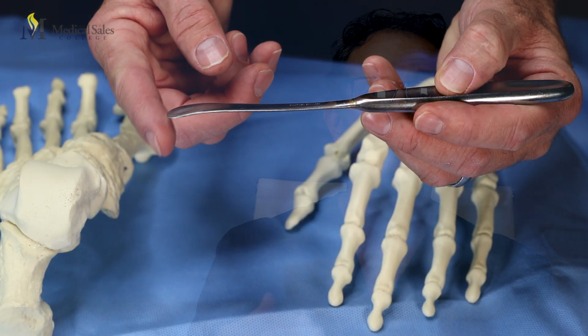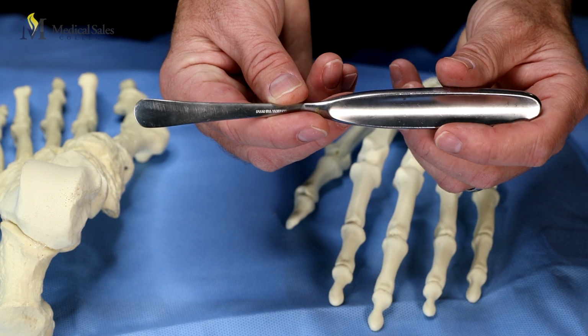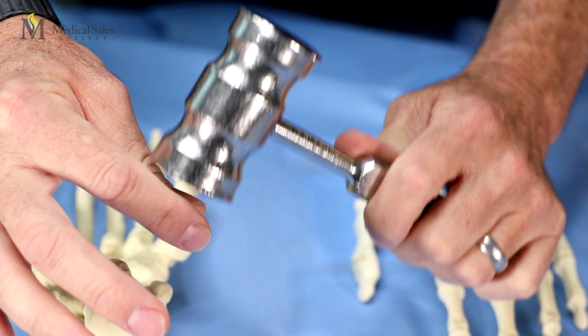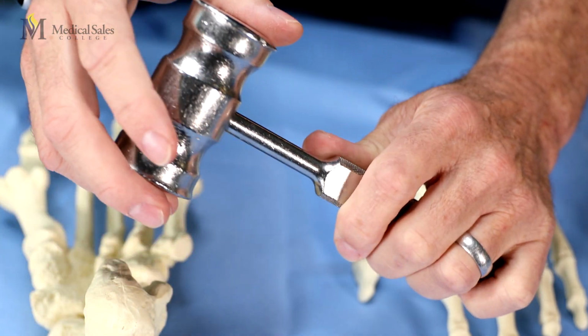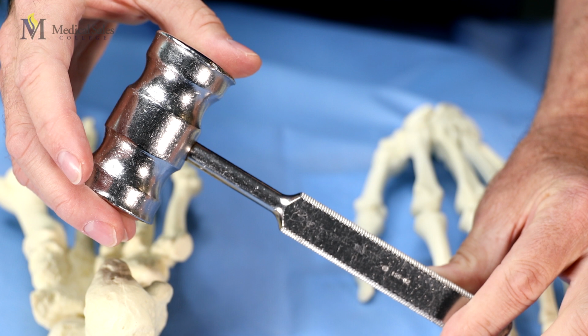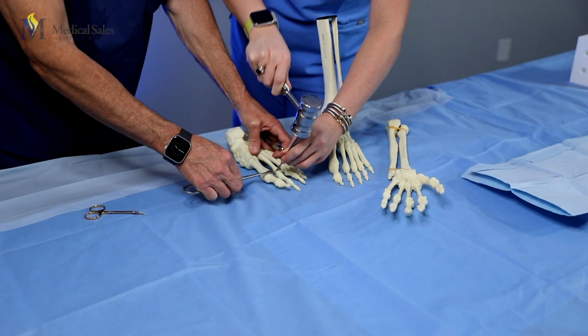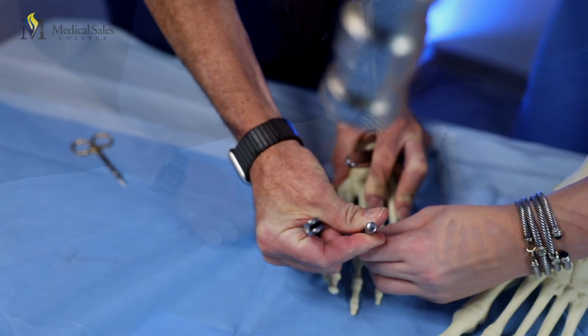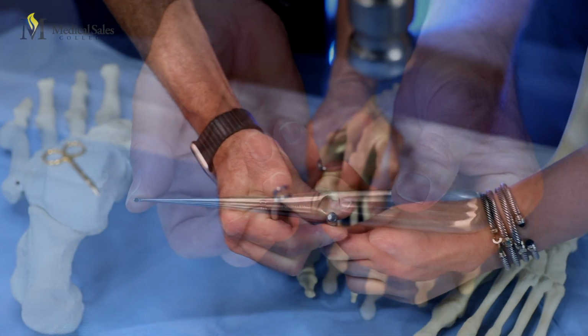Next, we talk about elevators, and elevators are used to separate or elevate tissue from bone. Mallets are an impaction type of hammer instrument that is used to impact various bone grafts or other types of hard tissue, and also are used as a hammer-like object to cut through bone with osteotomes.